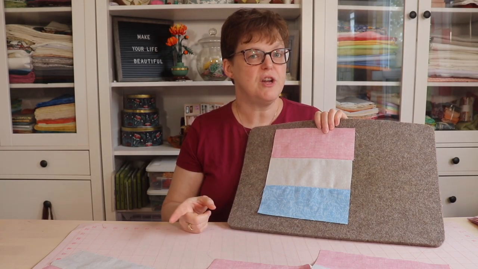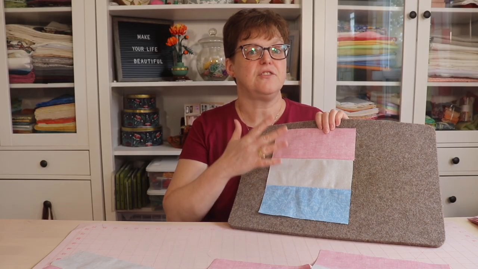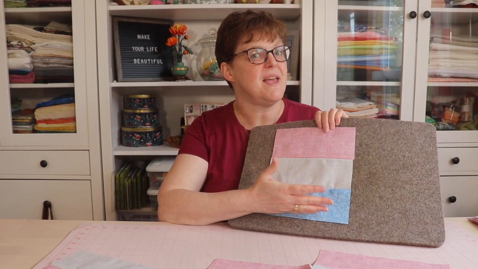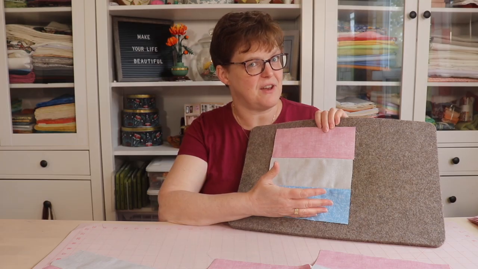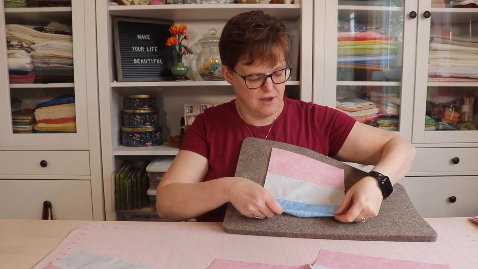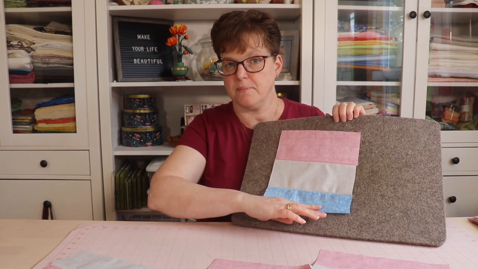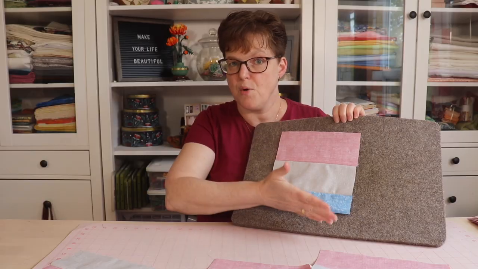But what I could do, if all my blocks were like this, I could decide to trim them all to be 8 inches square instead of 9.5 inches square, and then I could go on and make my quilt with those. So I could trim either just some off the blue, or I could trim some off of both ends.